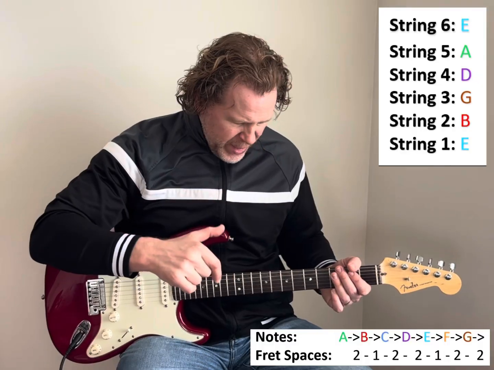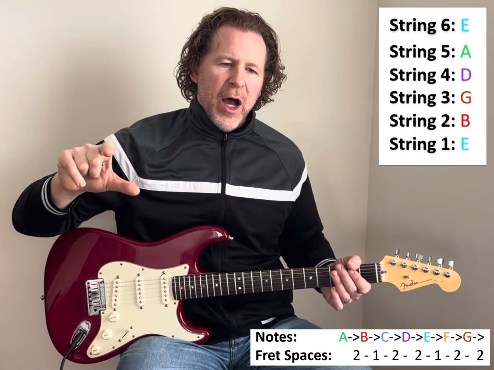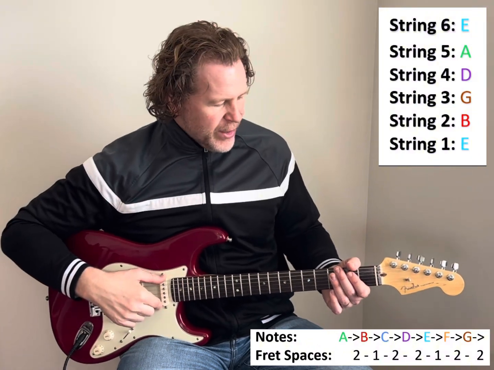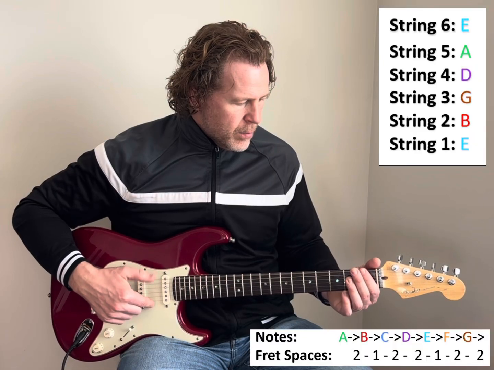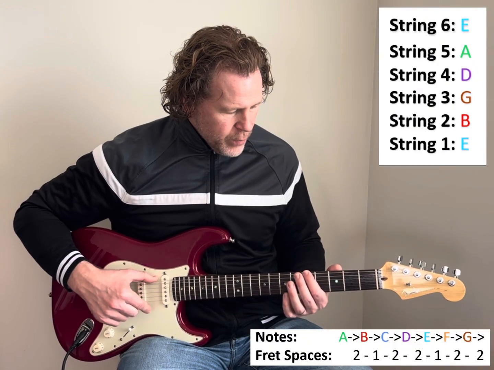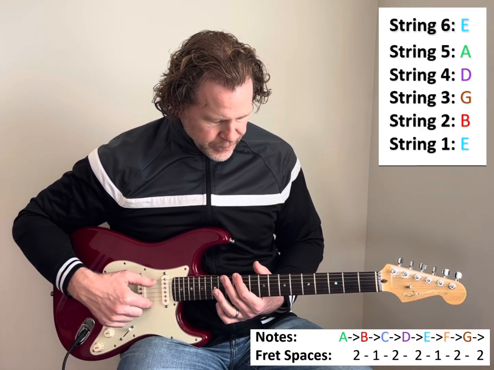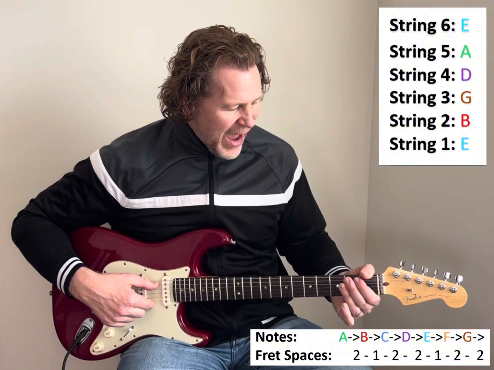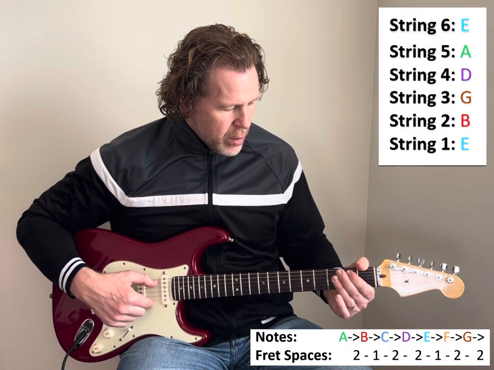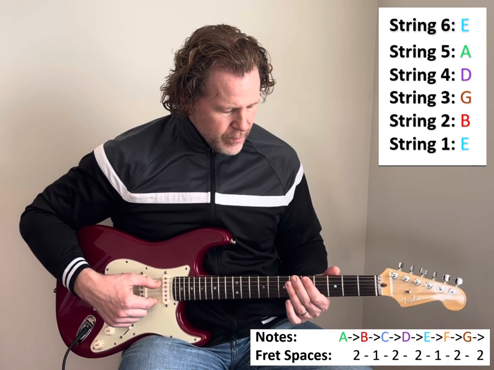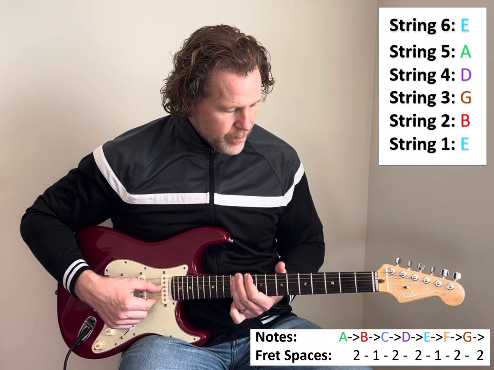So let's go through strings 6 through 1 and show you where to start at that pattern and how to use it. Okay, so string 6, it would be a 1, 2, 2, 2, 1, 2, and 2. String 5, you would start off with the A, so it would be a 2, a 1, 2, 2, a 1, 2, a 2.